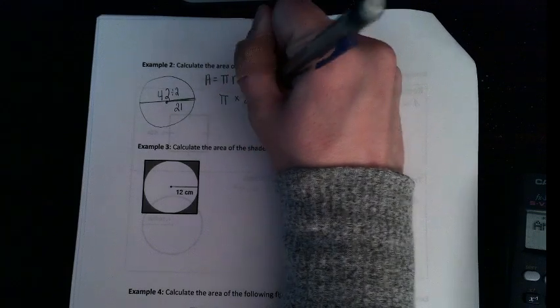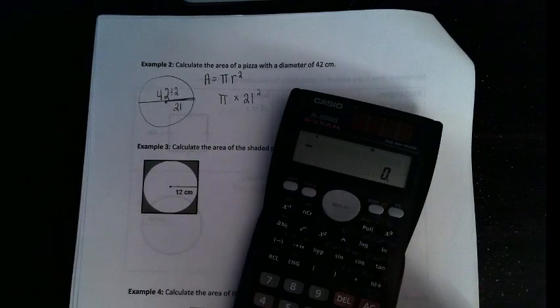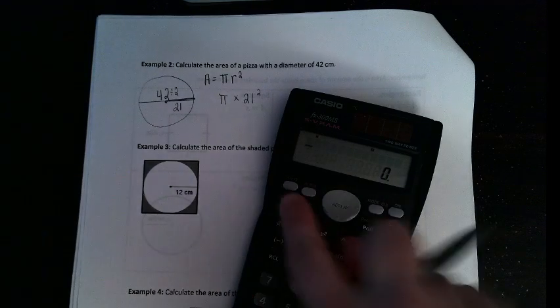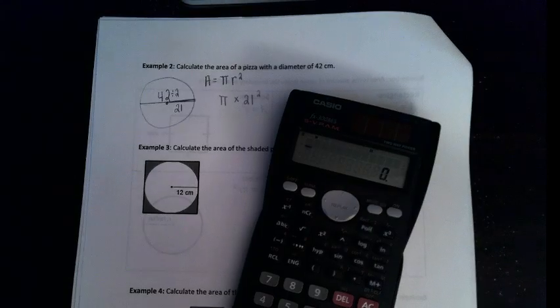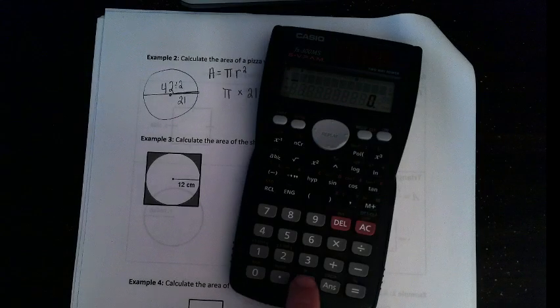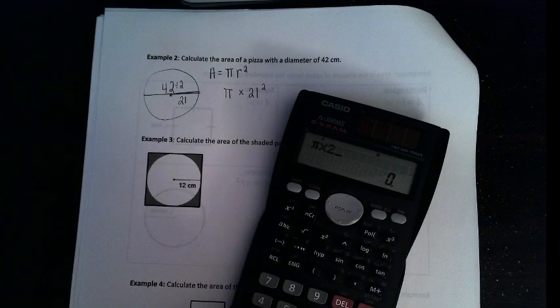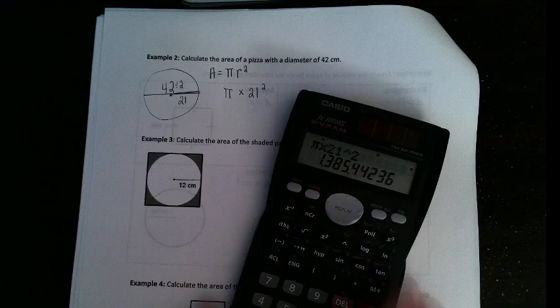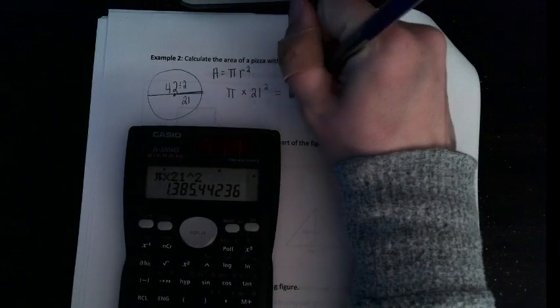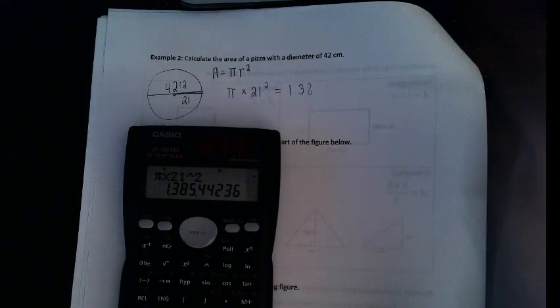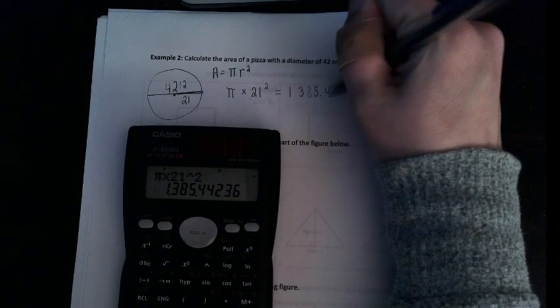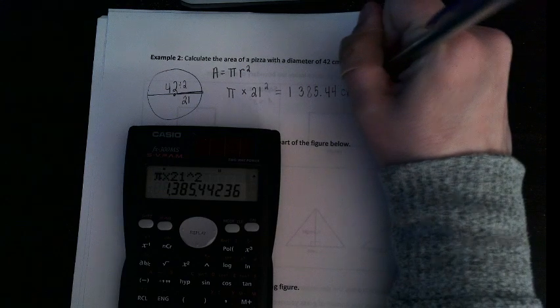Now in your calculator, to find the area, you're going to do pi times 21 squared. So most calculators have a pi button. On my calculator, I have to hit shift, and then it's down here underneath the 3. So it's the pi button there, times 21 to the power of 2, which equals 1,385.44, and we are in centimeters squared.